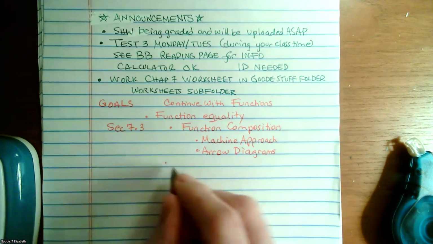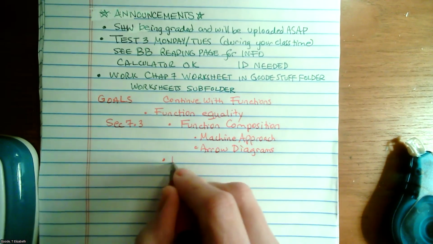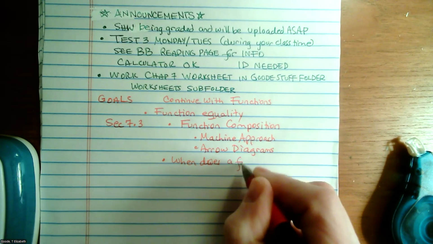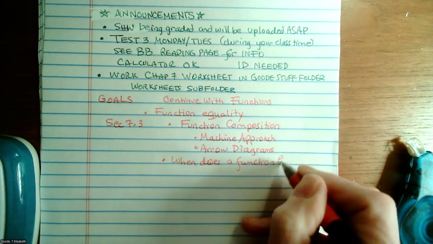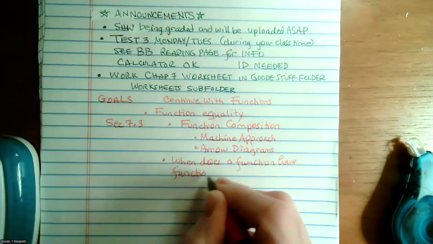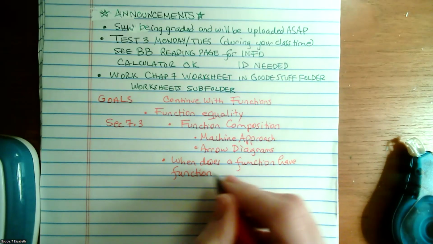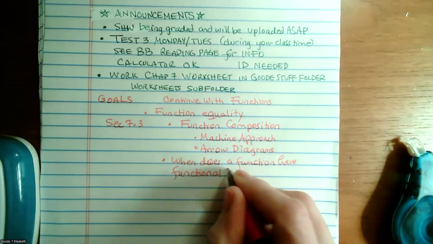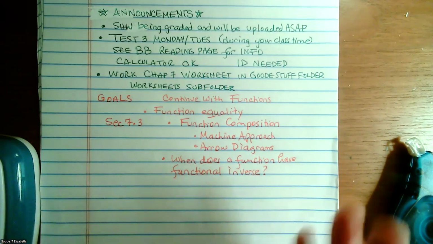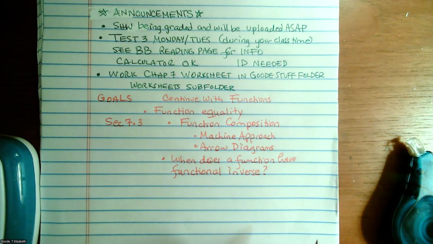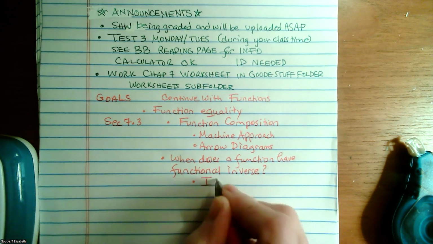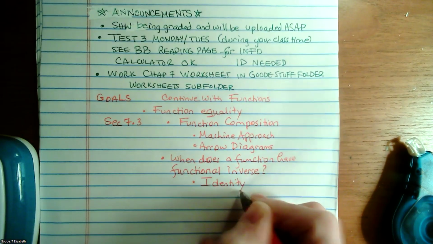And then we're going to ask and answer this important question: when does a function have a functional inverse? We've looked at inverse images of function subsets, but that's not the same as having a functional inverse, a function that actually undoes the action of another function. That would be its inverse. And we'll look at a particular important function called the identity function.